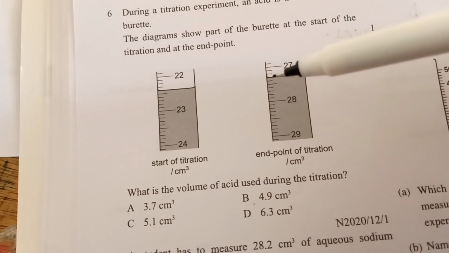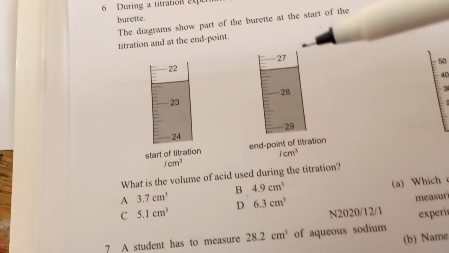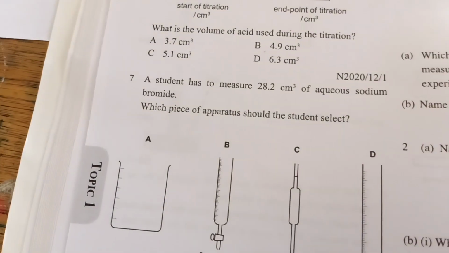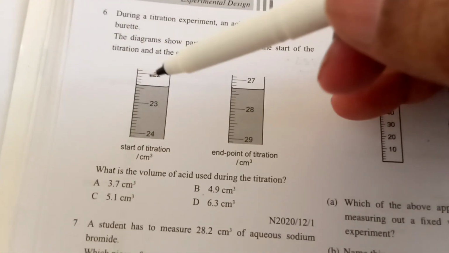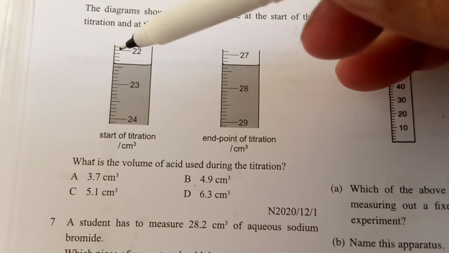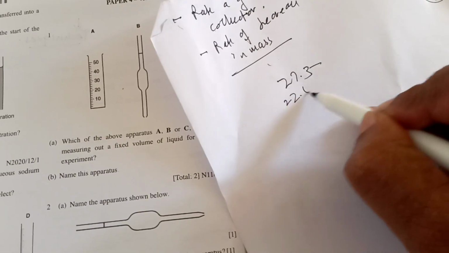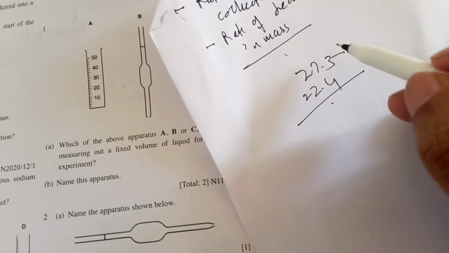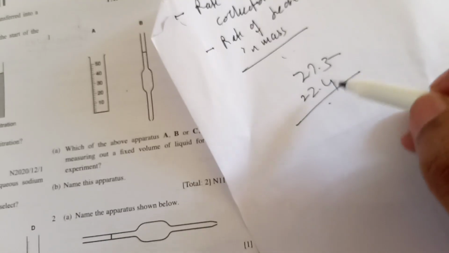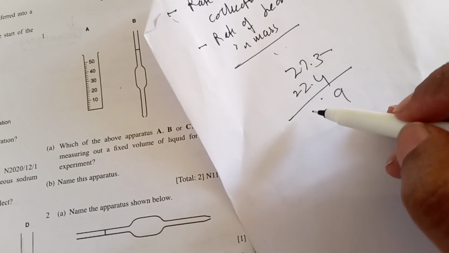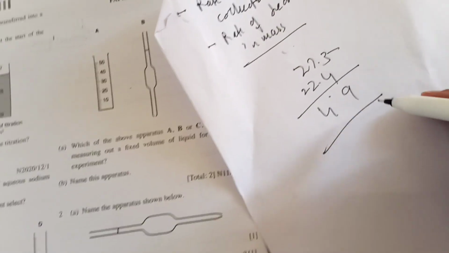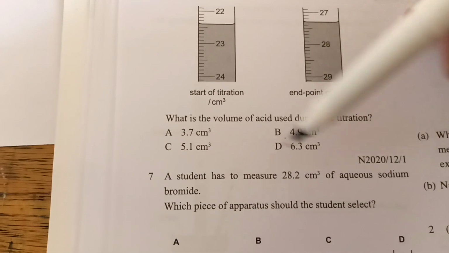This is 27.3, and this is 22.4. 27.3 minus 22.4. Okay, 13 minus 4 is 9, 7 minus 2 is 5... the answer is 4.9. So this is the answer.